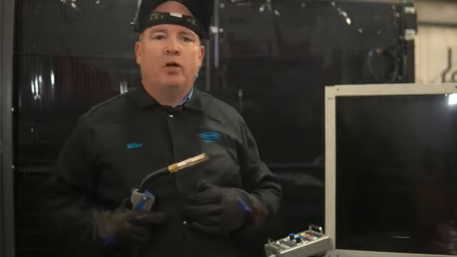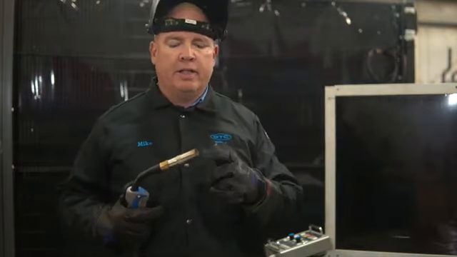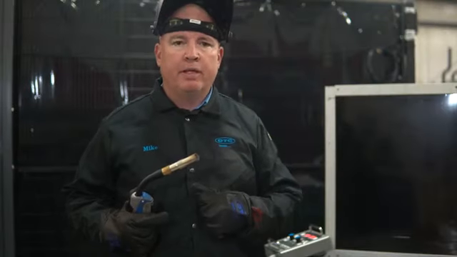One thing unique to the Welbee II is how we condition the end of the weld wire after each weld to ensure consistent arc starts each and every time. No need to trim the ball off the end of your weld wire.